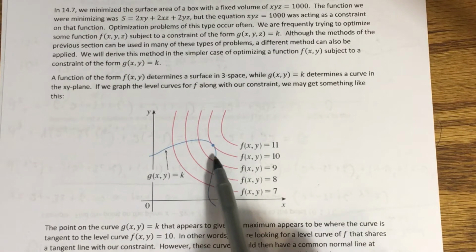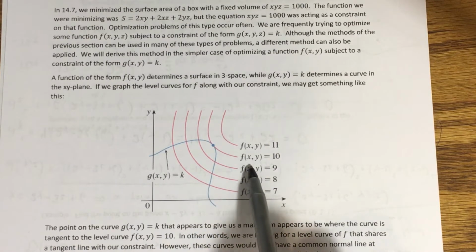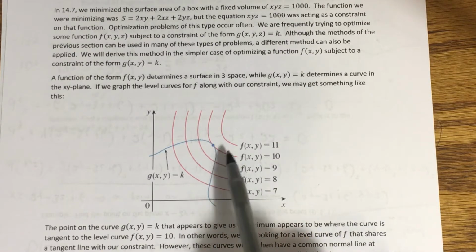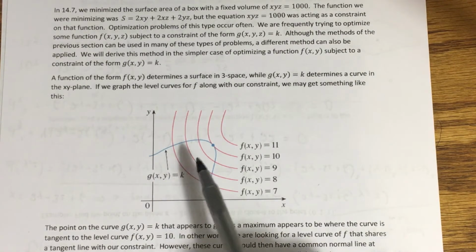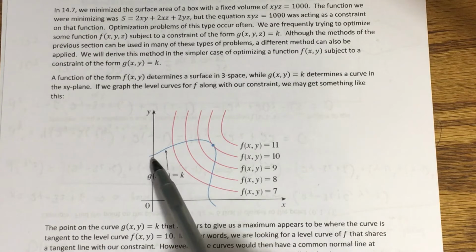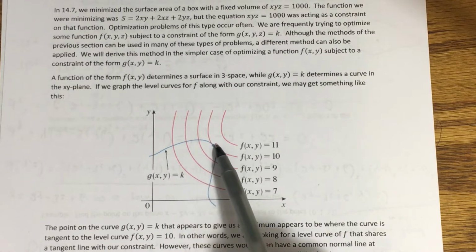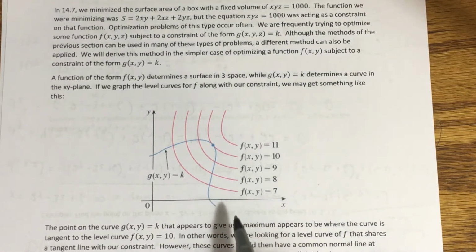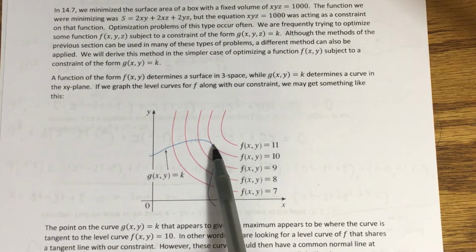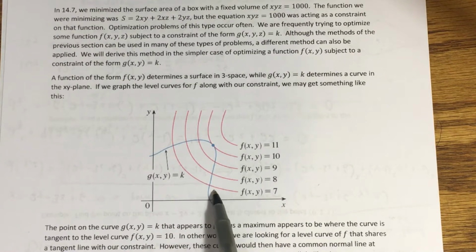But there's something else that I notice about this. The blue curve appears to be tangent to this specific level curve, where f of x y equals 10 for this example. And it makes sense if you think about it, based on how we're interpreting these level curves, that that's what you would want to look for in the general case. Where is the curve given by this constraint going to be tangent to some level curve of the function f of x y? Or another way of saying that, at what point will my constraint curve have a common tangent line to a level curve of f?